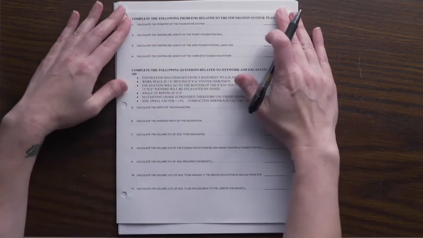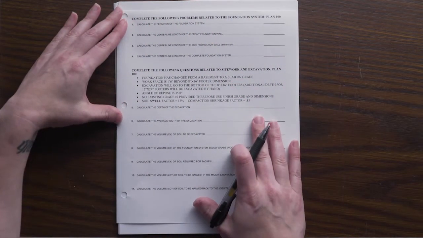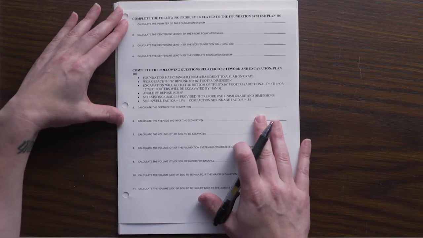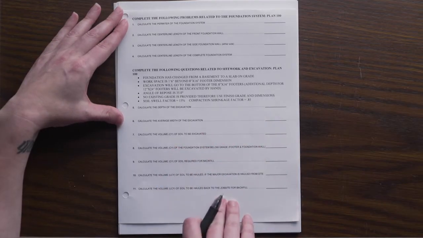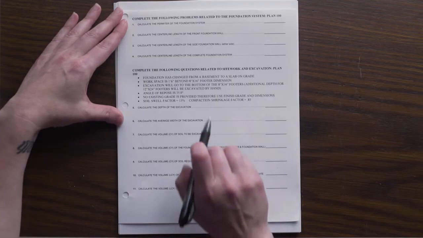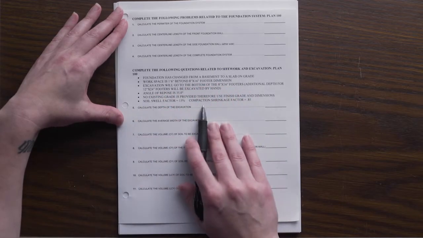Moving on to the second problem set, we are looking at an excavation for a trench. The Plan 100 is a basement foundation, as we just looked at, but we are going to make some changes in order to be able to calculate a sample trench excavation. You will always need to use your plans and your specs provided, but make sure that you also read any additional bullet points that I have provided to help you with the answers that you need to obtain.